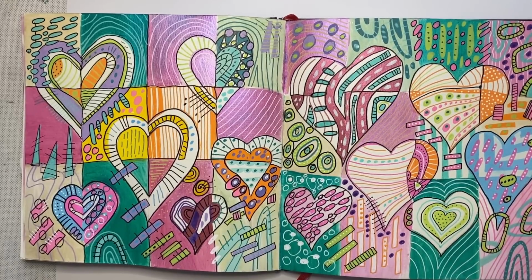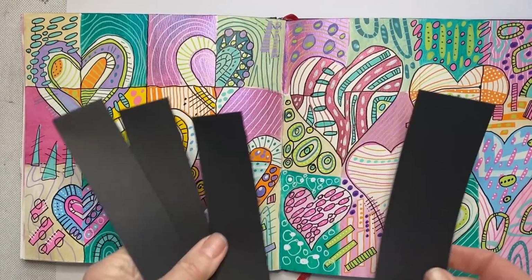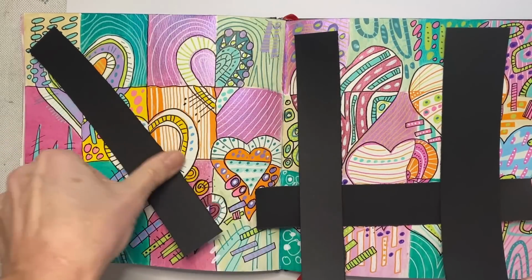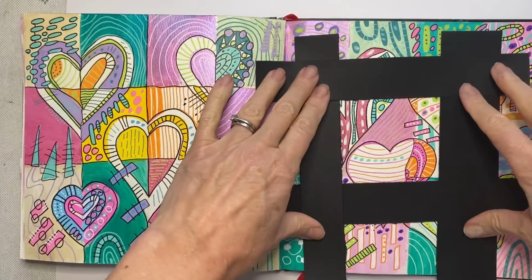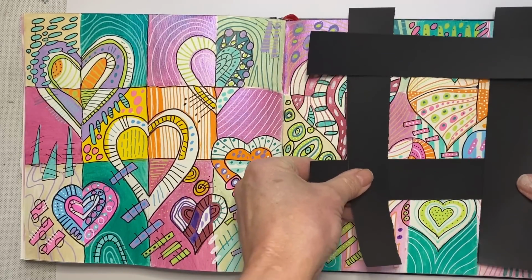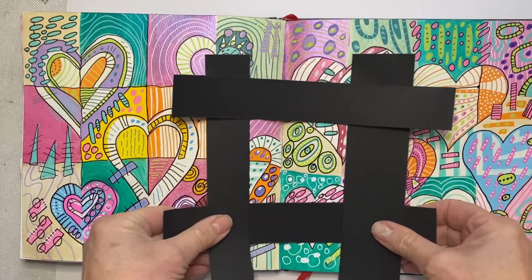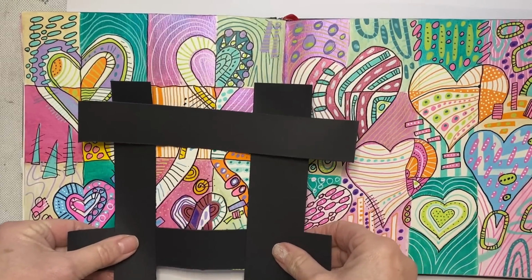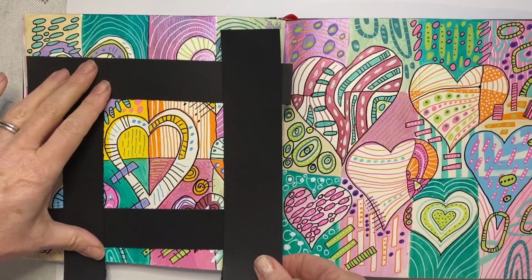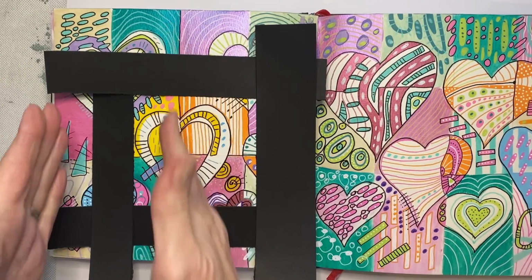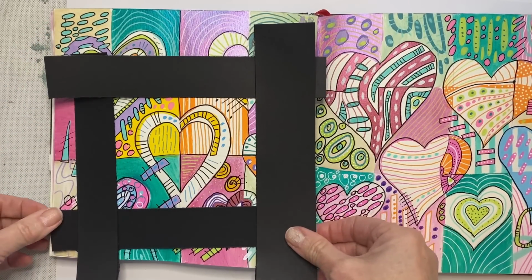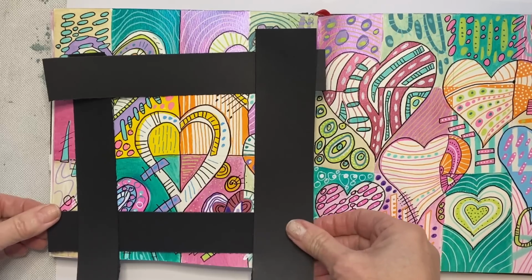So the fourth development of an idea is going to be from this page. I've got 4 strips of black paper, and then what I'm going to do is to make a little window, and then I can just sort of move it about and look at kind of interesting bits. I love doing this. It's such good fun. See, I am quite liking this idea of the heart in the middle of kind of 4 squares. Thinking that works rather well.